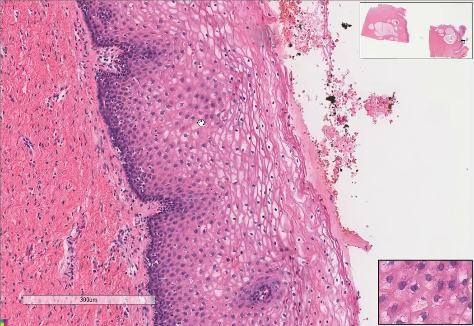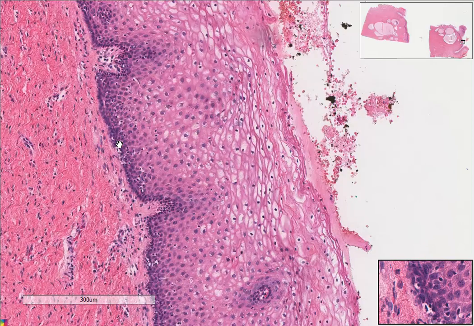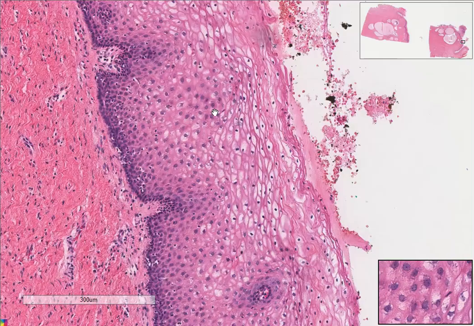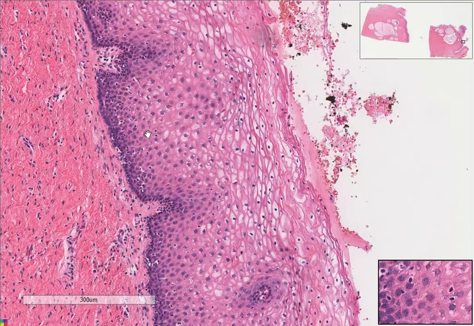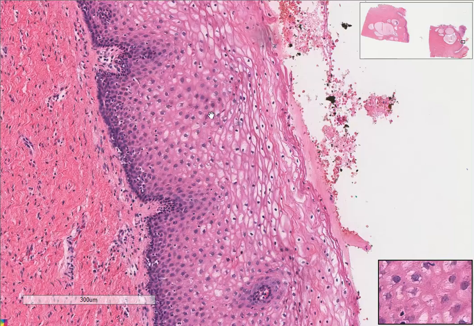So in low grade, which corresponds to CIN 1 and 2, you can see almost partial thickness loss of normal maturation. And in CIN 3 or HSIL, you find full thickness loss of maturation.